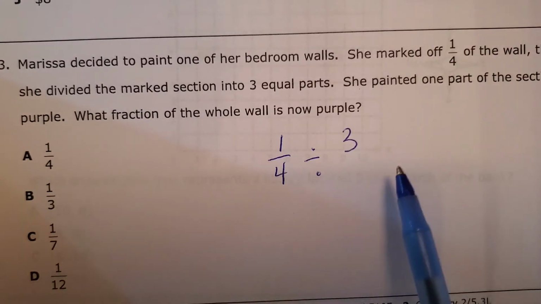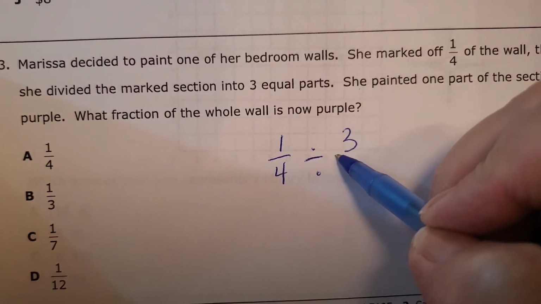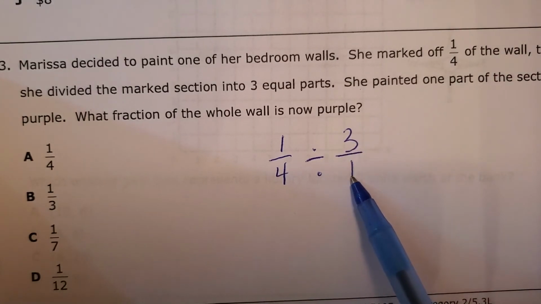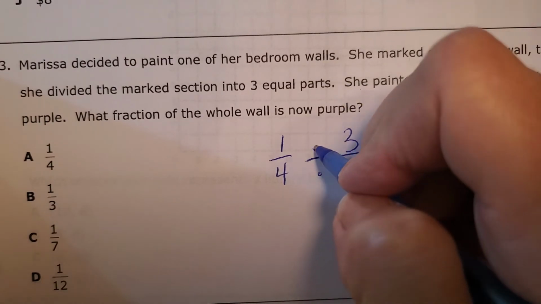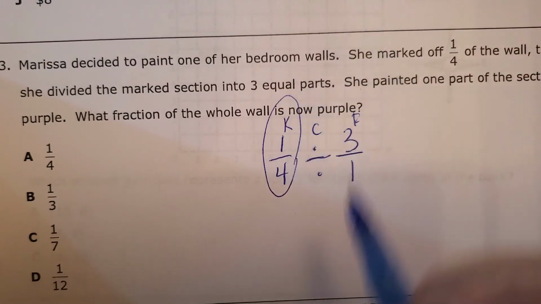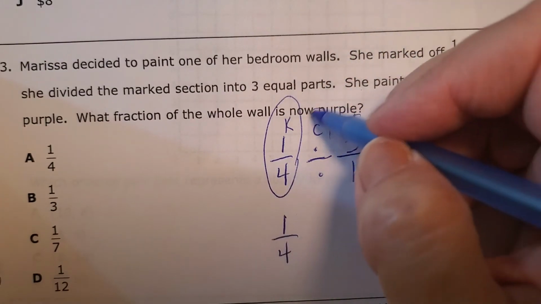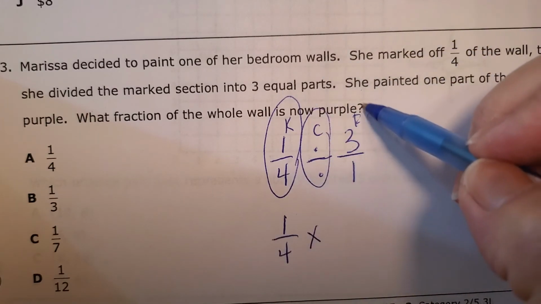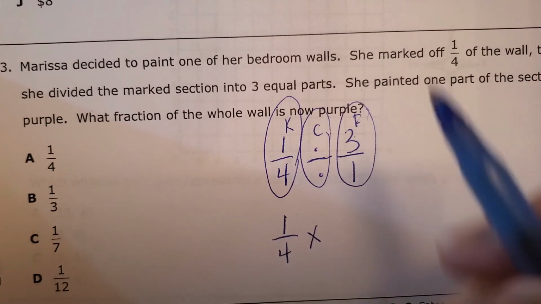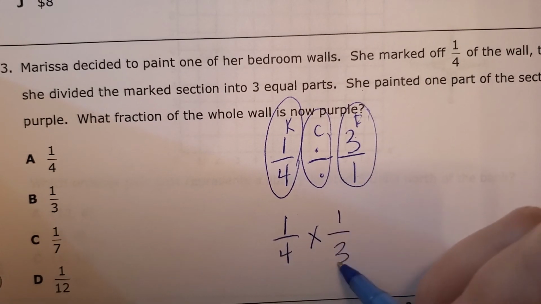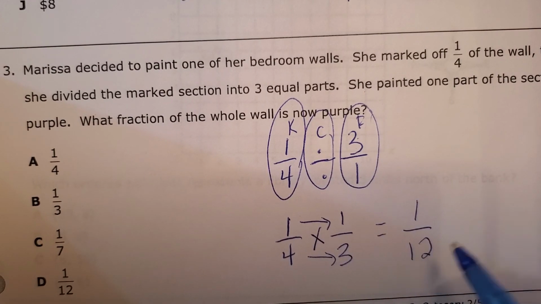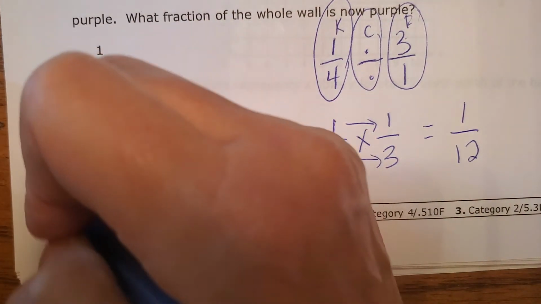Remember, when you're dividing with fractions, you have to make this whole number a fraction. In order to do that, you're going to put it over 1, because this means to divide, and 3 divided by 1 is still 3. You didn't change the value. When you are dividing with fractions, we're going to keep, change, and flip. That means we're going to keep this fraction exactly like it is, 1/4. We're going to change this division to multiplication, and we're going to flip this fraction over. So the numerator becomes the denominator, and the denominator becomes the numerator. It's going to look like this, 1/3. And then when you're multiplying fractions, you're going to multiply straight across, so that's going to be 1/12. So 1/12 of her wall is purple.